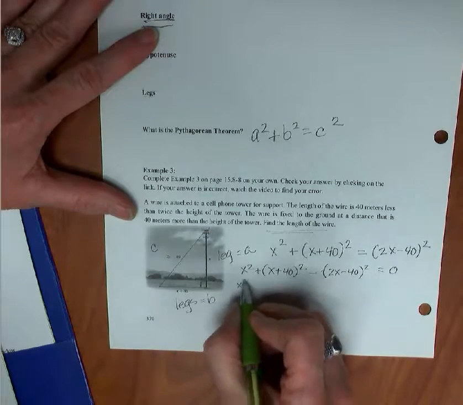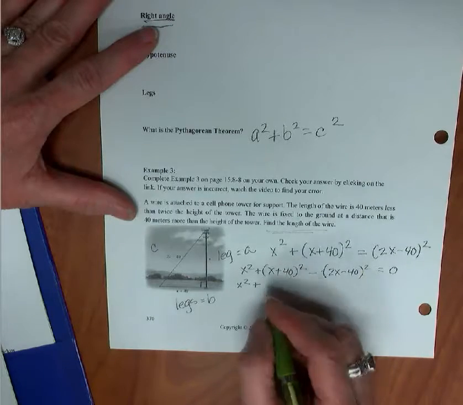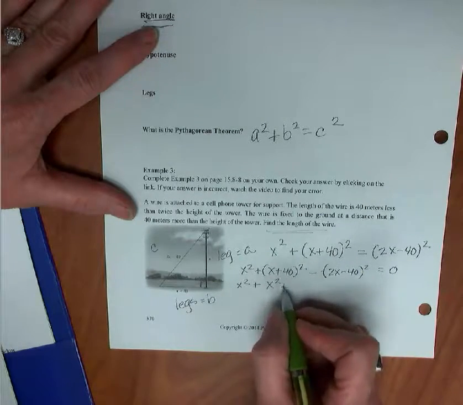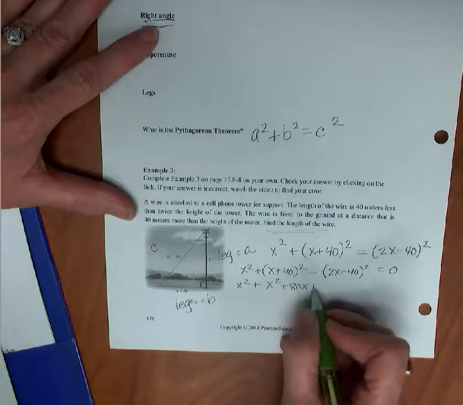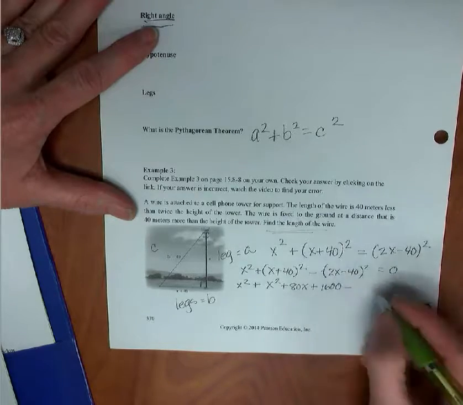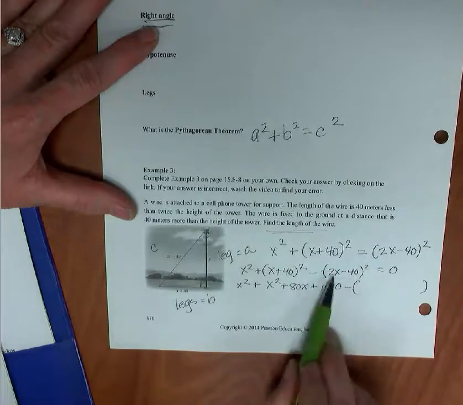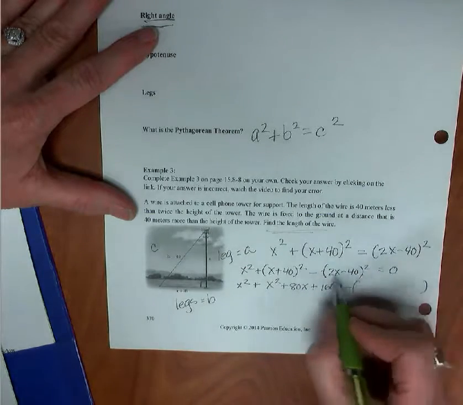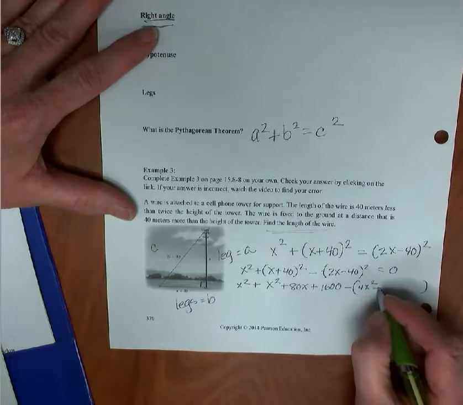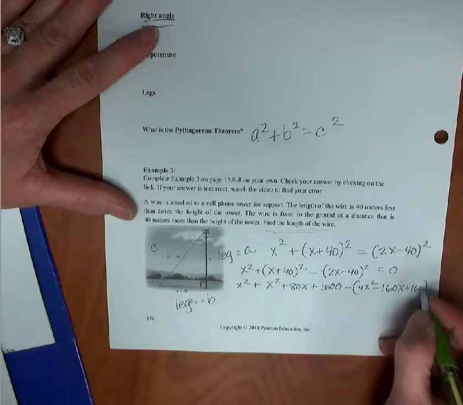So x squared plus, be careful, this is not x squared plus 40 squared. It's a whole FOILing process. x squared, and then you'd have 80x plus 1600 minus, and then we have to FOIL the remaining polynomial, so that would be 4x squared minus 160x plus 1600.